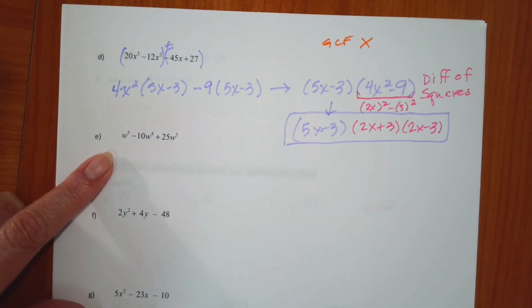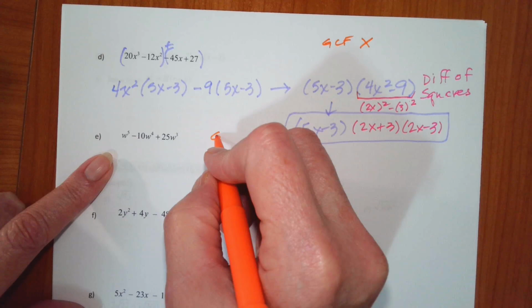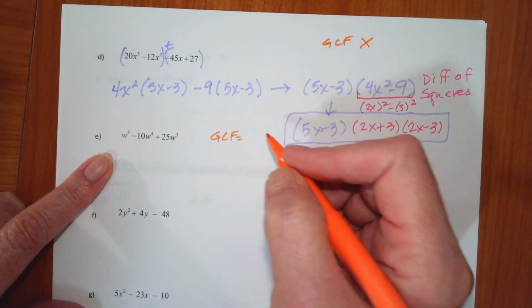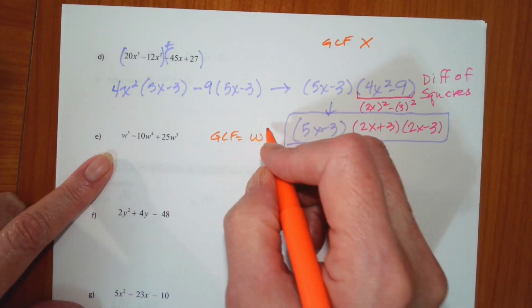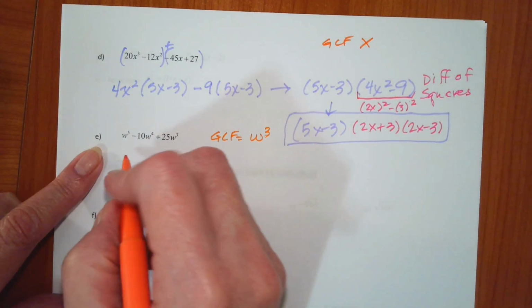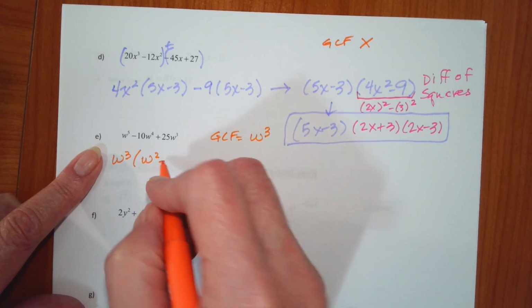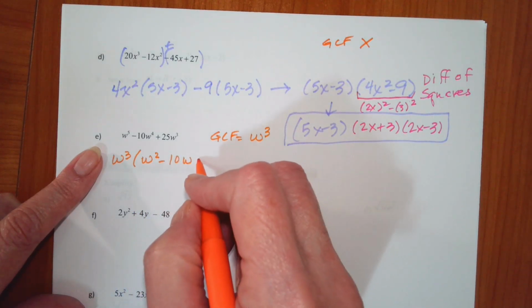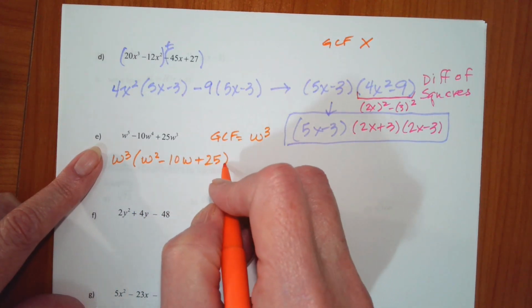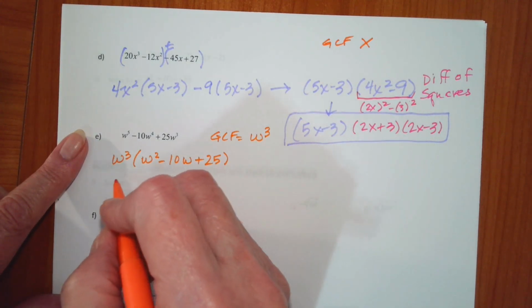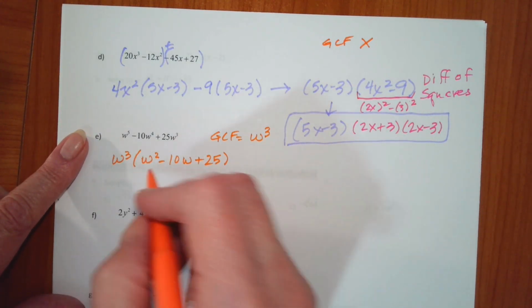Okay, on the next one, my GCF, and I do have one, is w to the third. So I'm going to factor out my w to the third, and I'm left with w squared minus 10w plus 25. So I can factor this.